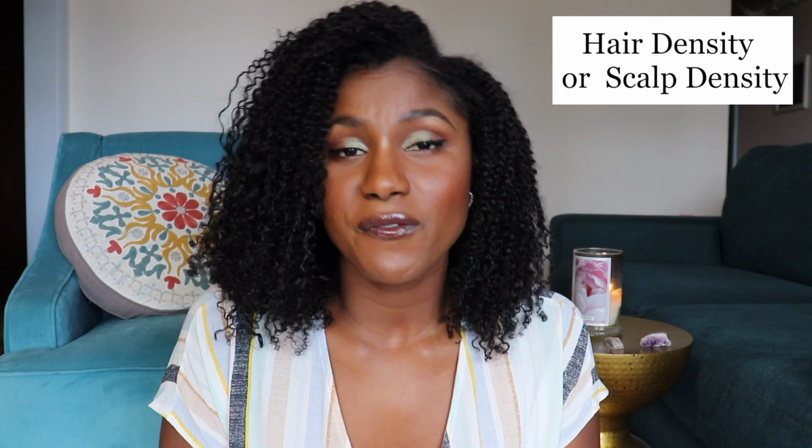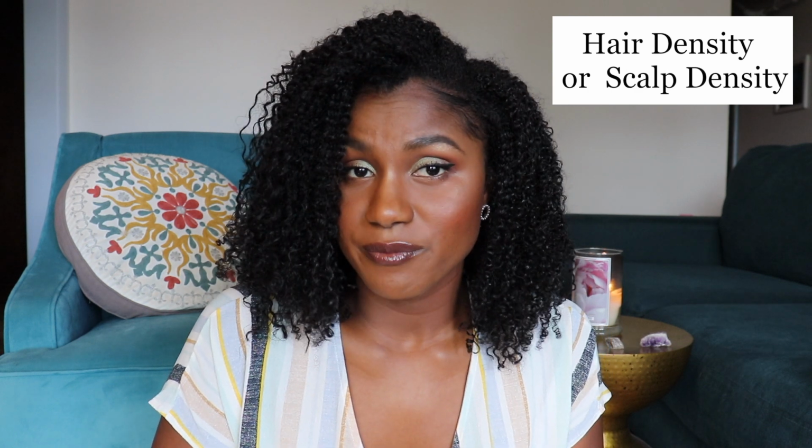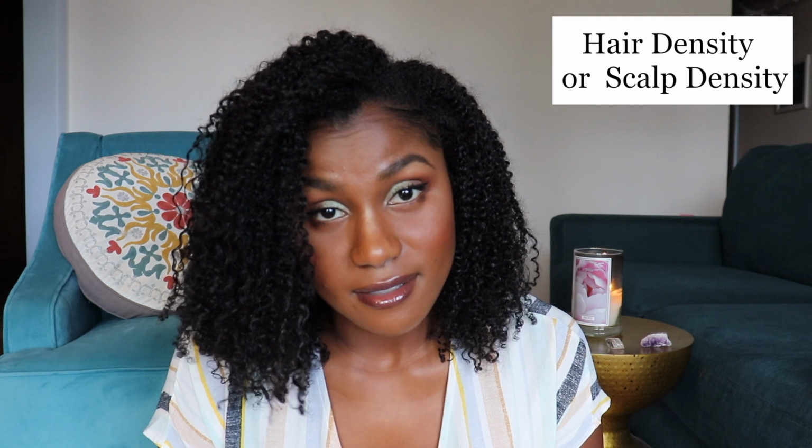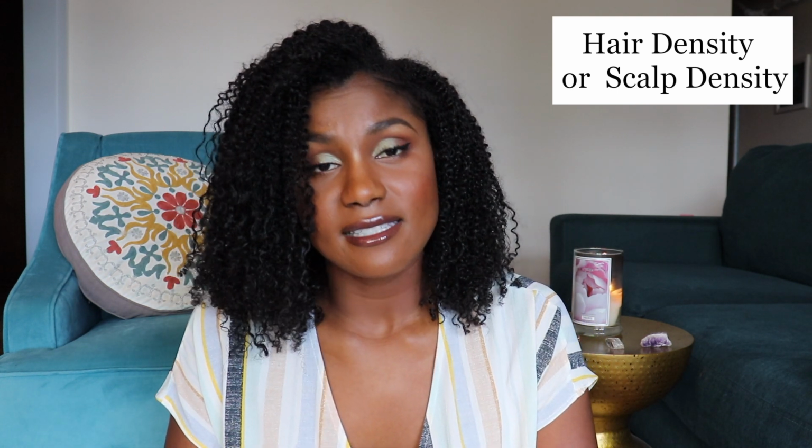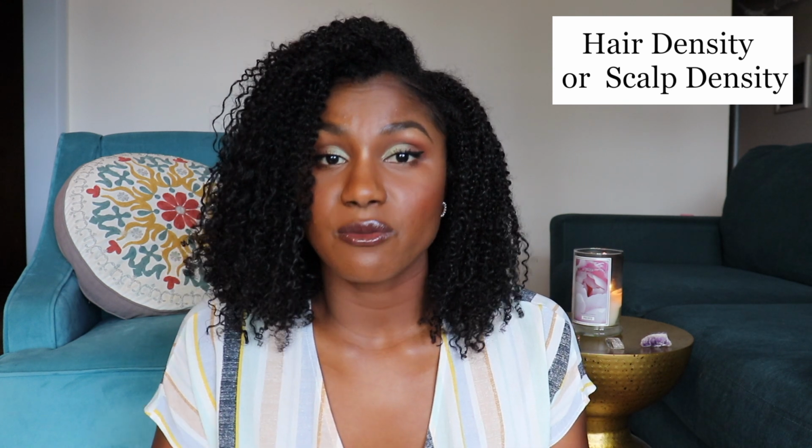Why does scalp density matter? Well, because it helps you figure out what products are going to work for you. If you have thin hair, you're most likely going to want to use lighter products. Now, understand that there are more factors that are going to play into this, but the idea is that if you have a heavier product, it's going to really weigh your hair down because you don't have as much hair on your head.